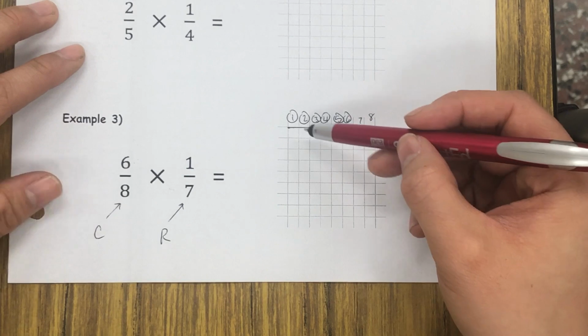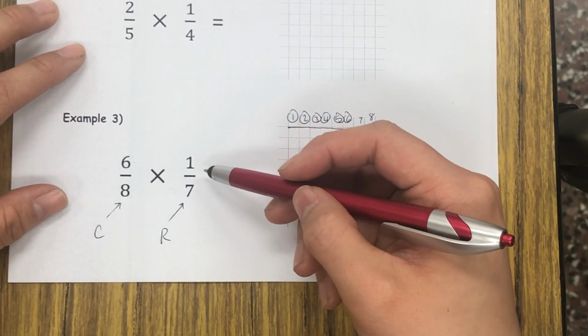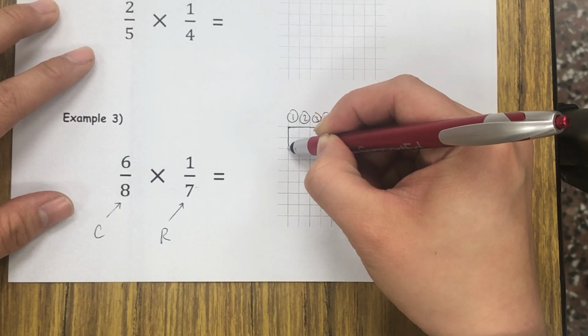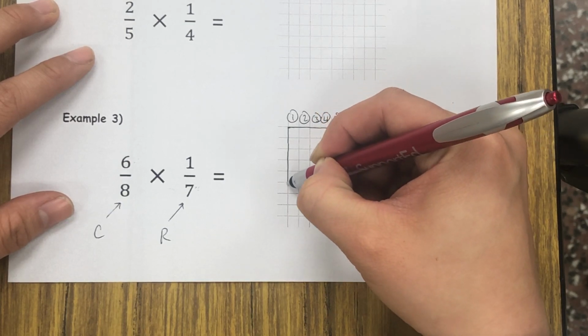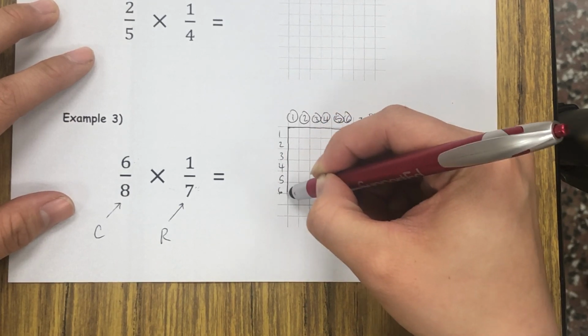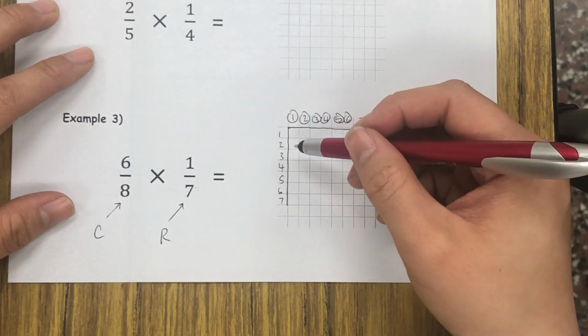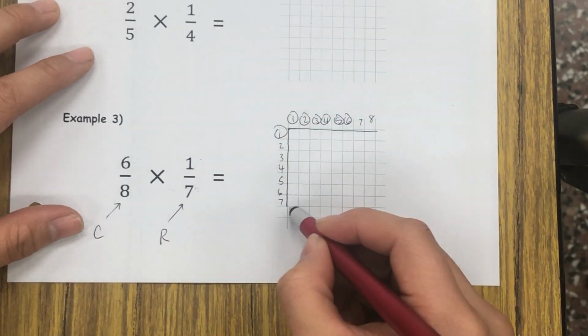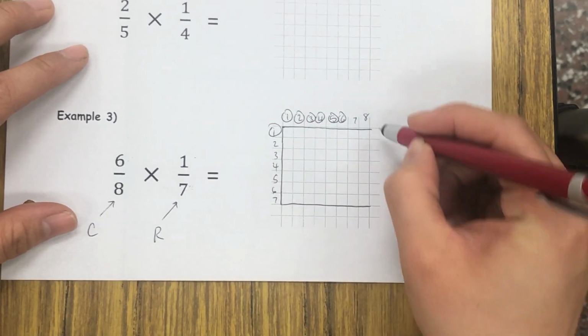And then I want to make my box. I don't know how long it is, but I do know that my rows, I have 7 of them. So I'm going to go down and make a line that is the length of 7 boxes. 1, 2, 3, 4, 5, 6, one more, 7. Okay, but I'm not going to shade in all 7. I'm going to shade in 1. Okay, so I'm just going to circle this 1. Let's go ahead and make our box.